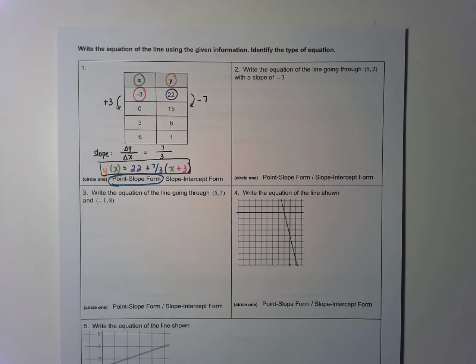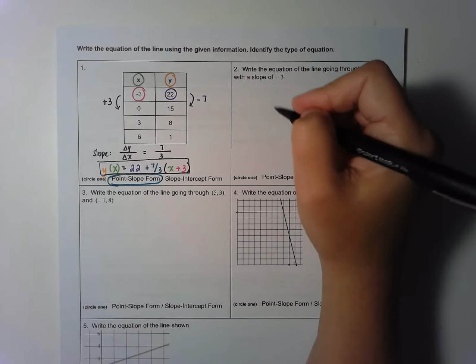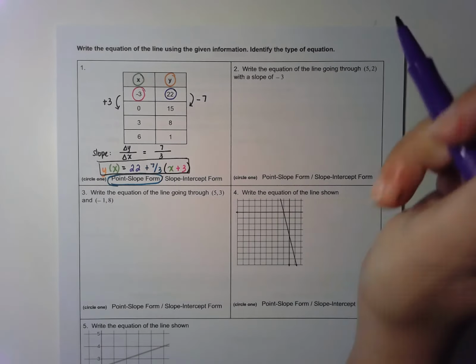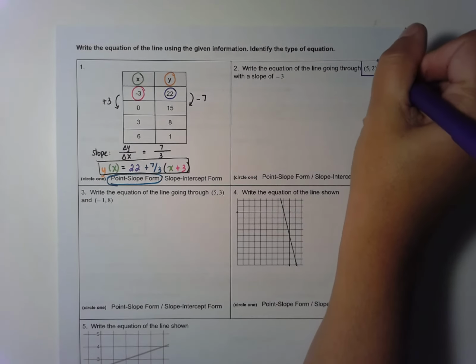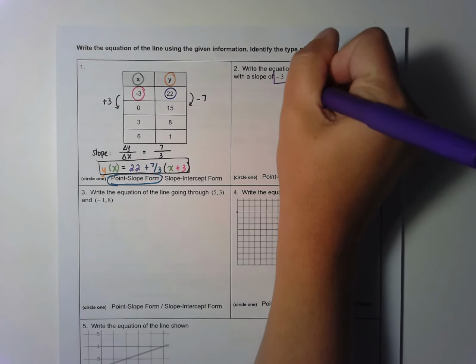For problem number 2, it says write the equation of a line going through the point 5, 2, and with a slope of -3. So what I want you to understand is that when we read a problem like this, the problem is telling us the starting point and the pattern already.